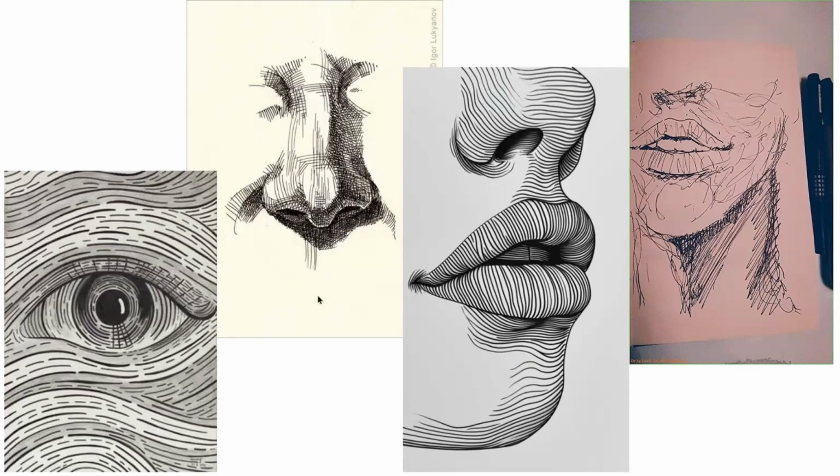And over here on this nose, we're using different directions of lines to create light and dark. And we're going to talk a little bit more on this technique. This technique is called hatching and cross hatching.